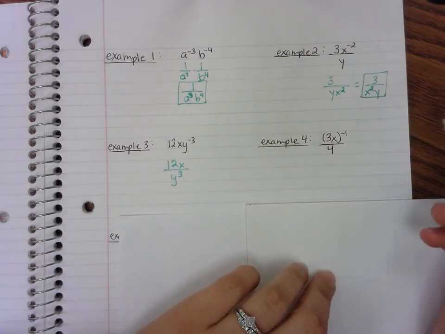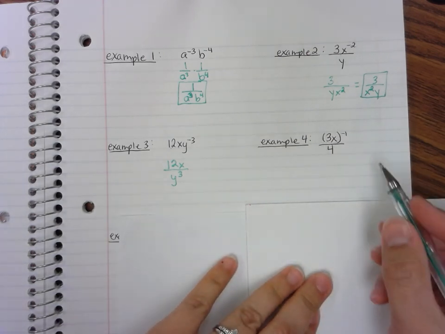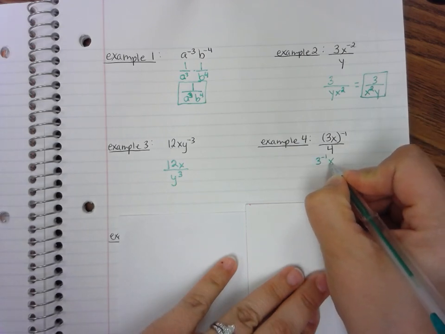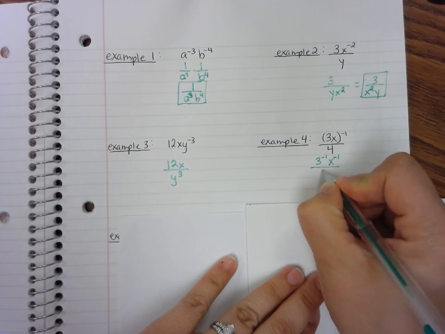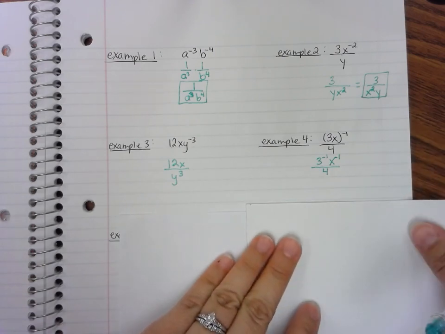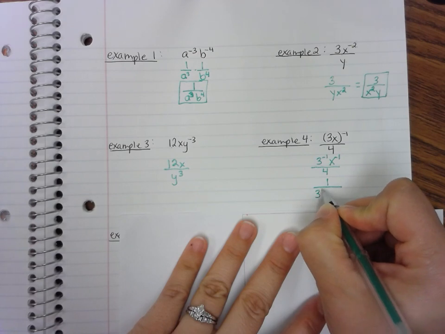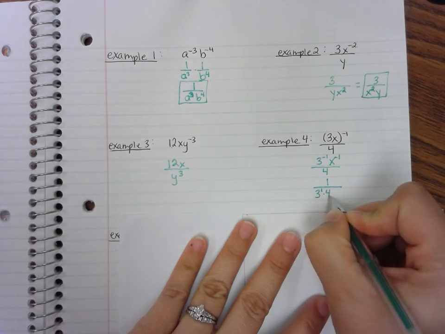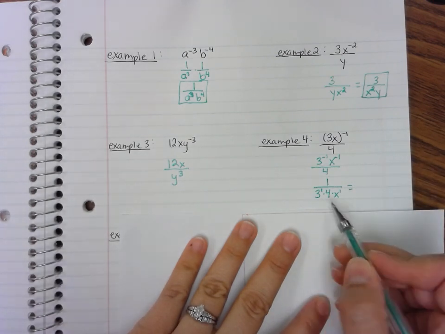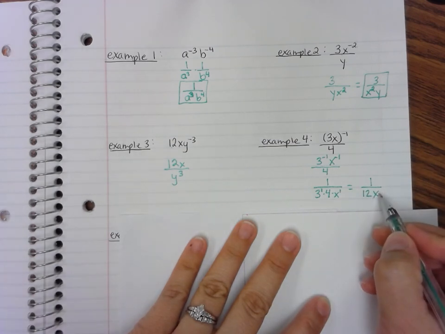Example 4 is a little different. I've taken an expression and raised it to the negative 1. So our first step is to distribute that negative 1 inside to everything except the 4. It's on the bottom. It doesn't get it. So now I'm going to rewrite this so that I have 1 over 3 to the first times 4 times x to the first. And I can actually simplify 3 times 4 to be 12. And then the x just gets written without the 1.